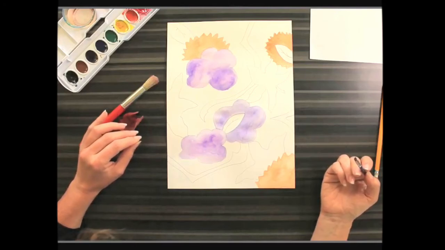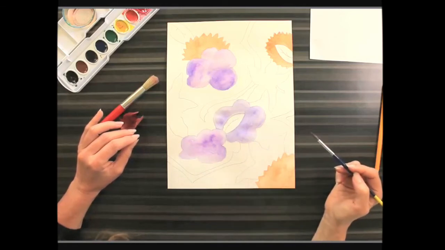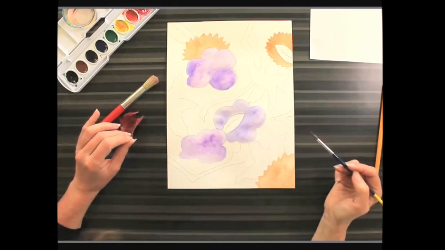my leaf, this leaf right here, the smaller leaf. I'm going to look at my color palette and decide what color I want that leaf to be. I only have 5 choices. And I think that I am going to make the leaf orange.